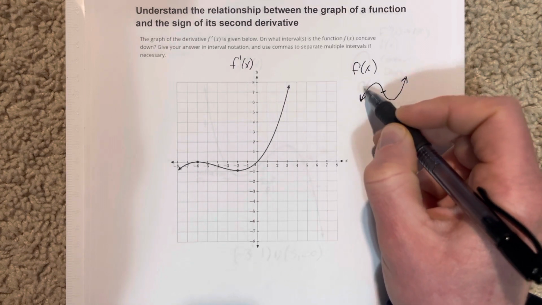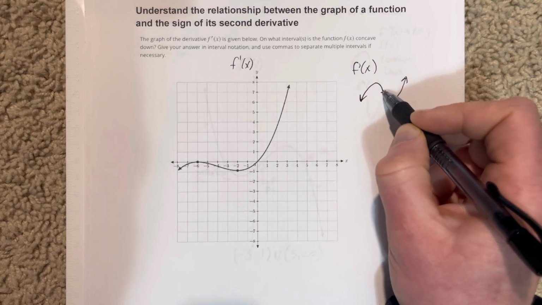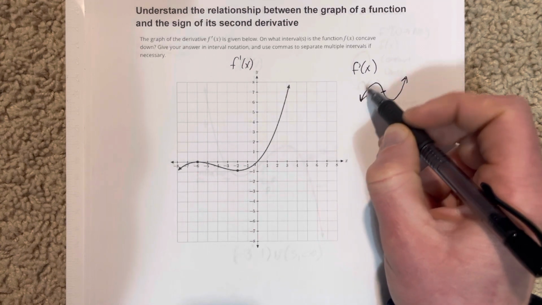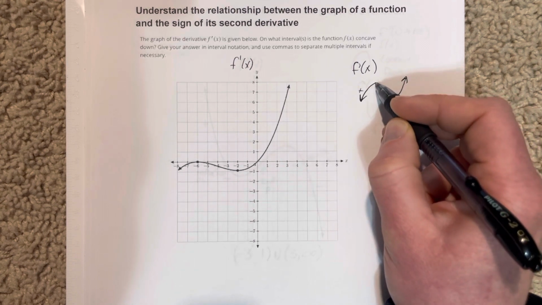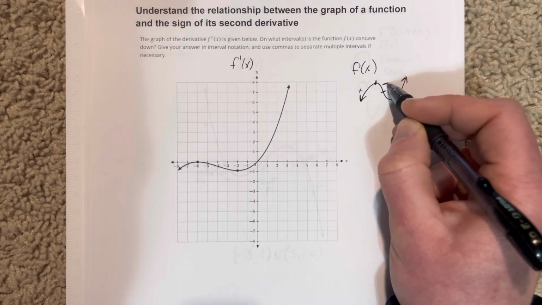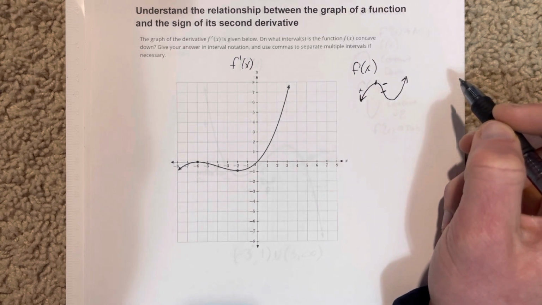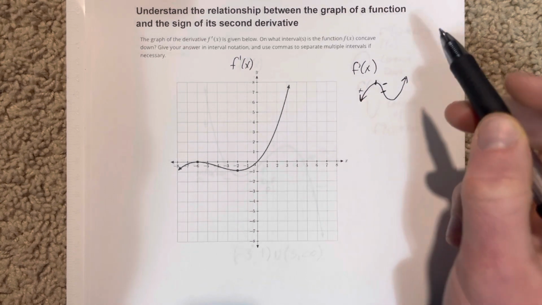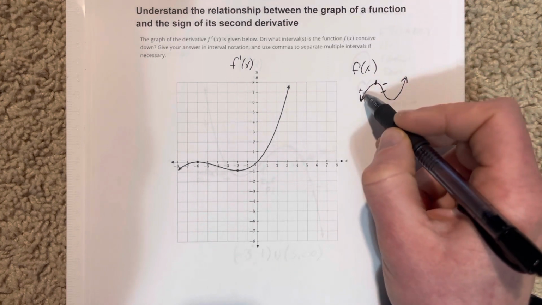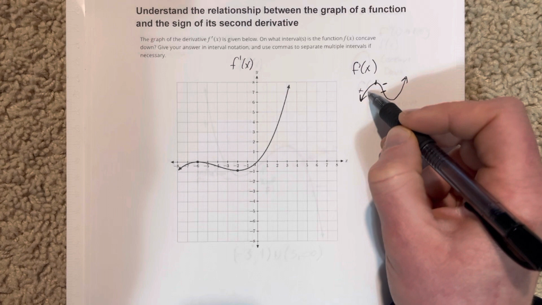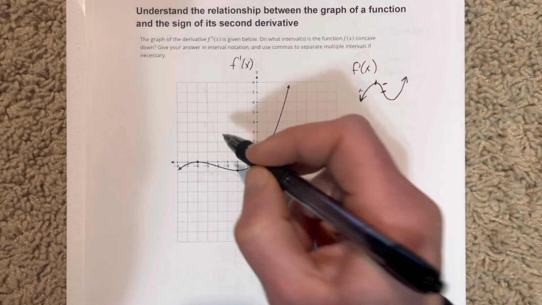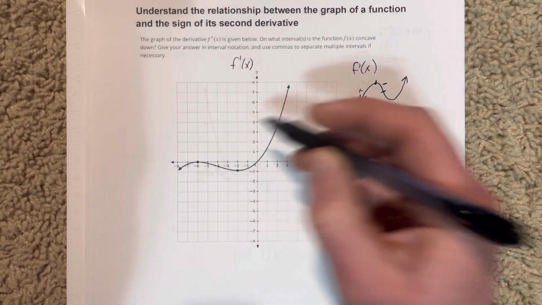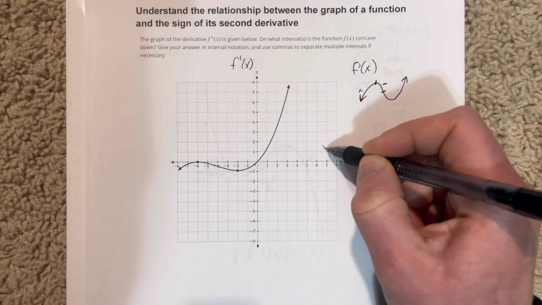So what is happening here? Well, we're concave down, and our slope here would be positive, right? And then we have this change here where we go from positive to negative slope. If we think about what would happen with the first derivative, well, the first derivative would be going from a positive to a negative slope. So the first derivative would be basically a line going down like this, going from positive to negative.